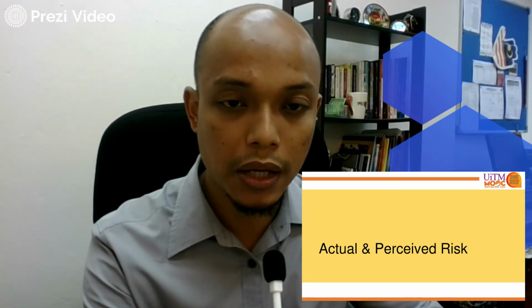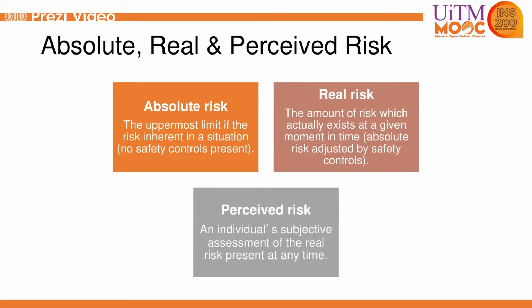Just now we looked at the human assessment of risk, and the second one we will look at is actual and perceived risk. Now let's see the differences between absolute, real and perceived risk. Absolute risk is the uppermost limit of the risk inherent in a situation. This is the highest level of risk which can happen to you. It will have a great impact on yourself and your financial condition. This is where there is no safety control present.